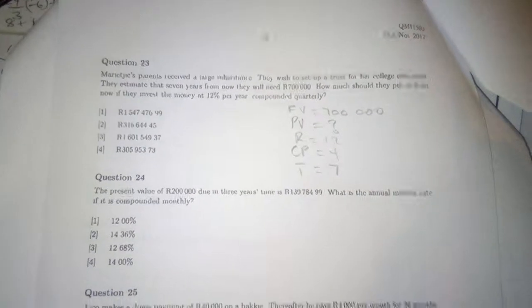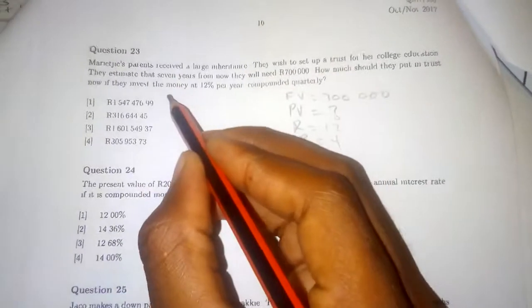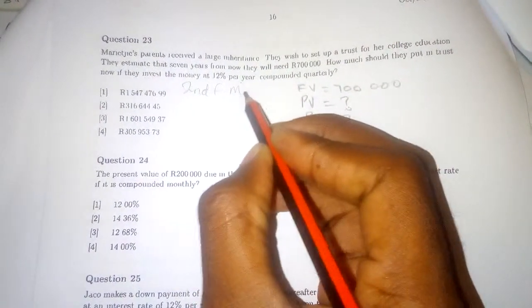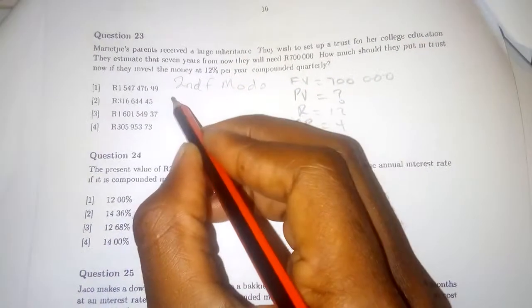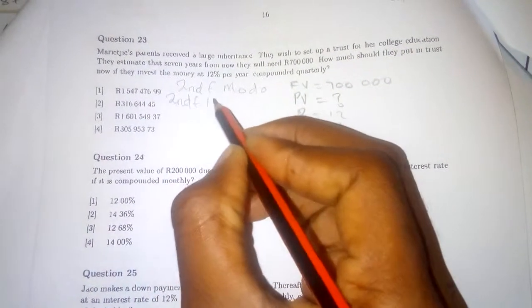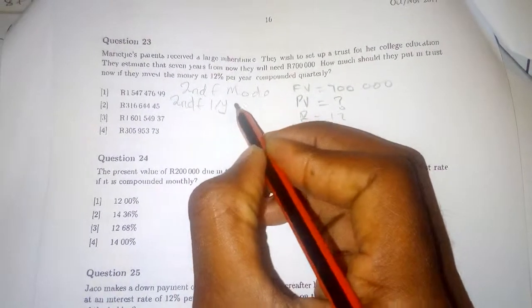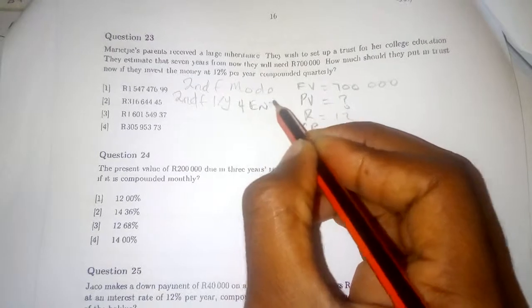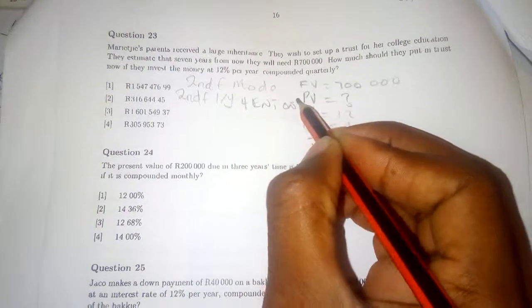So what are we going to do here? We'll do the same thing, second function, mode. Okay, second step is second function, interest, compounded quarterly is gonna be 4, enter on C.